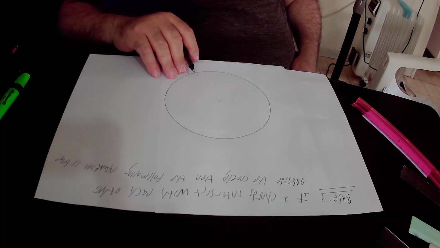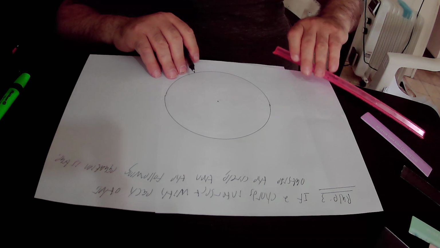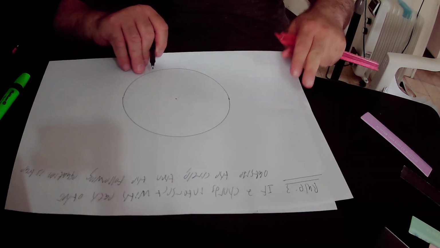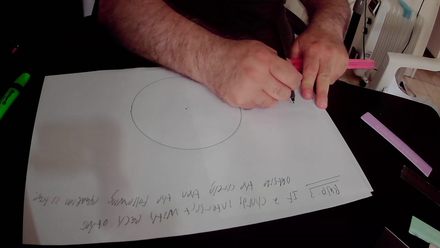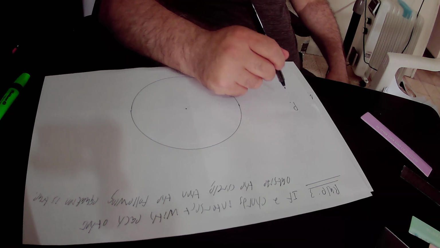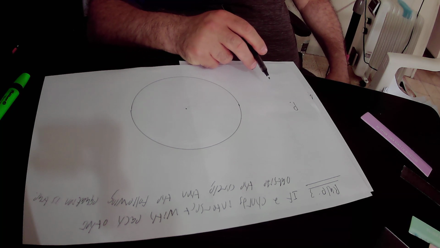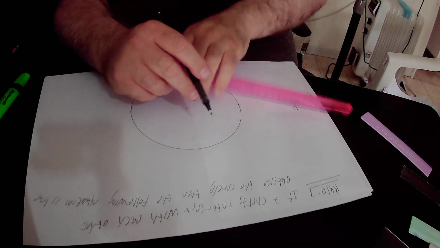So according to rule number 3, if two chords intersect with each other outside the circle, then the following equation is true. We have the external point P, and point P is also the intersection point of those two chords. That is to say, the intersection point of the two chords is happening outside the circle.